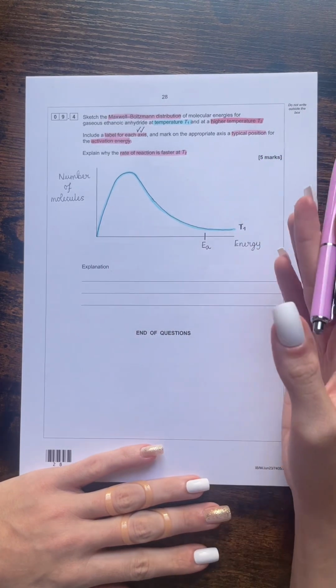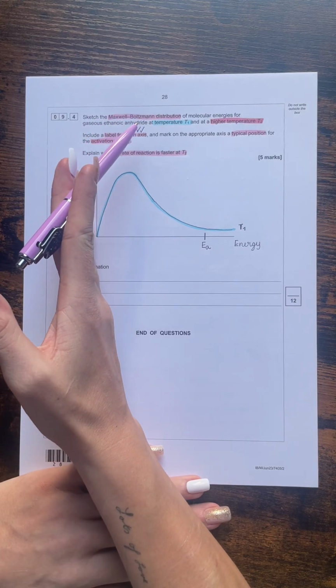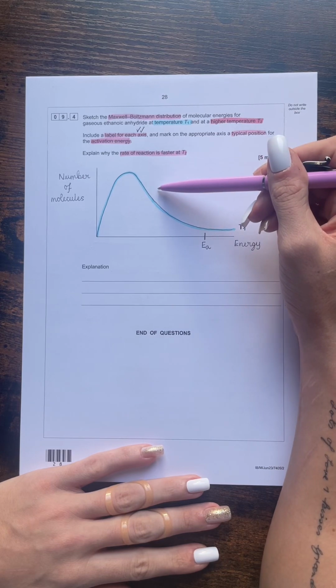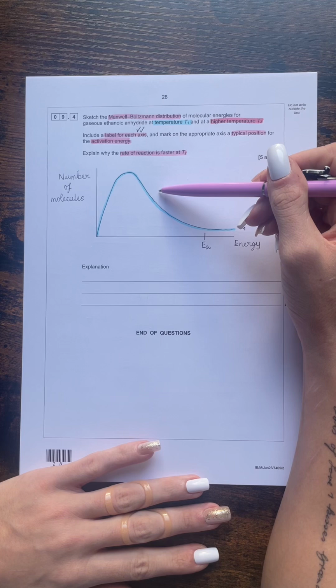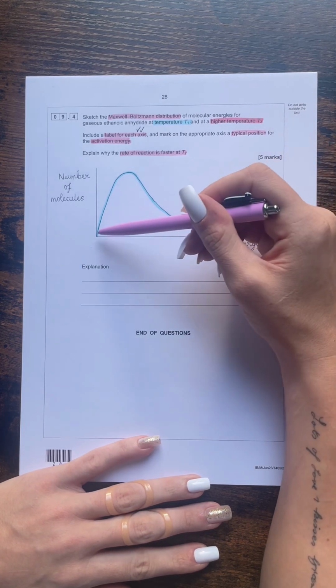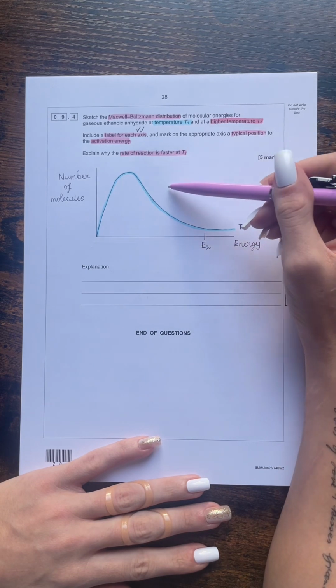Now, because it's at a higher temperature, the molecules are all going to have more energy than they did before. So the peak of the curve is going to shift to the right, and it also is going to come down when we increase the temperature. And the line that I draw for the higher temperature can only cross the line for the lower temperature once.